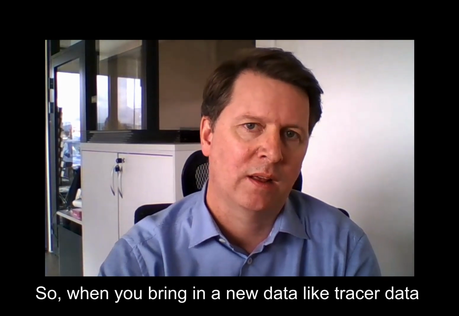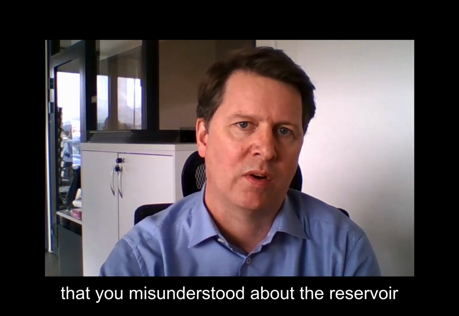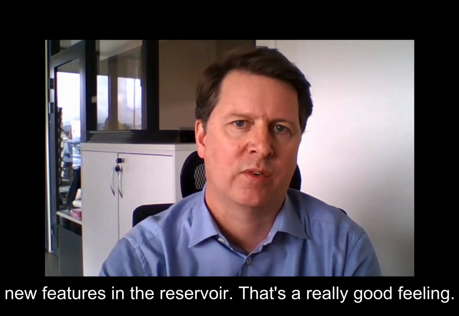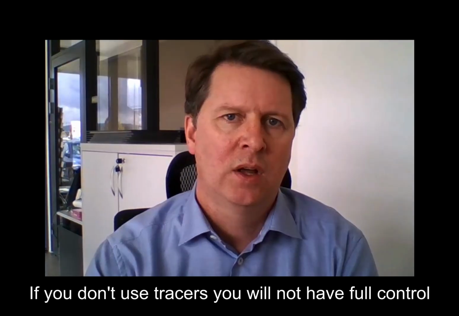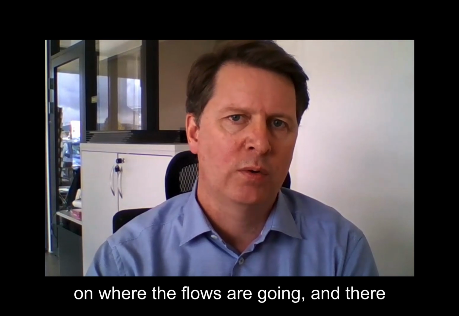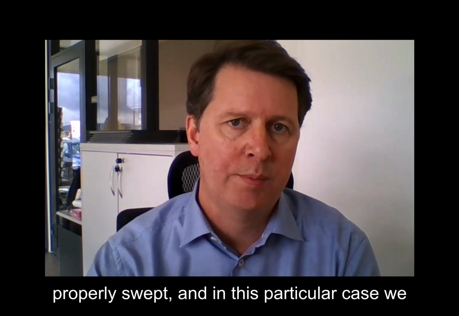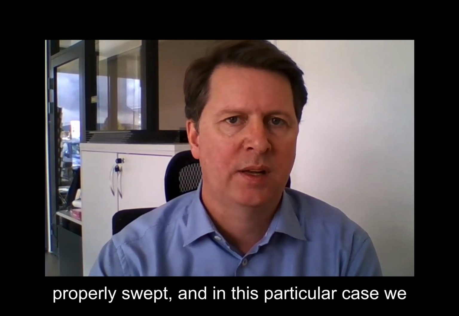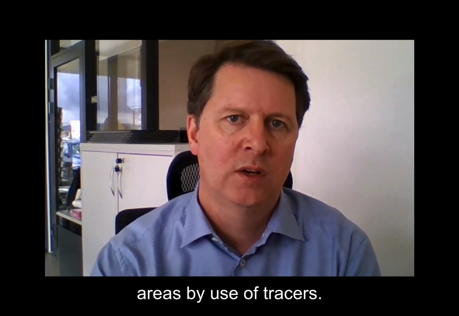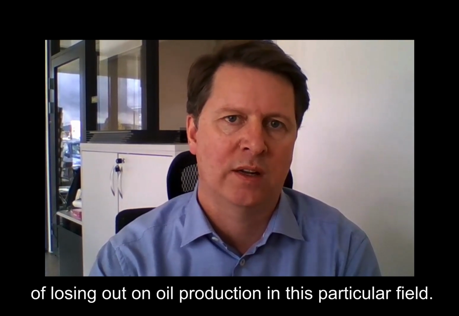So when you bring in new data like tracer data, and that reveals that there is something that you misunderstood about the reservoir, and that brings in knowledge that makes you understand new features in the reservoir, that's a really good feeling. If you don't use tracers, you will not have full control on where the flows are going, and there could be parts of the reservoir that have not been properly swept. In this particular case, we discovered one of these unswept areas by use of tracers. So by using tracers, we reduced the risk of losing out on oil production in this particular field.